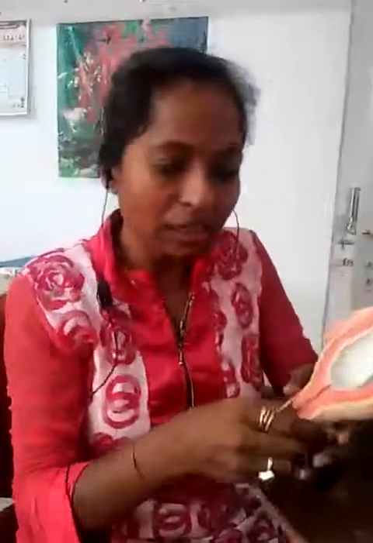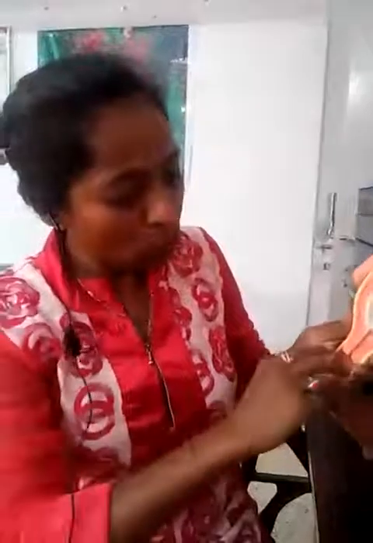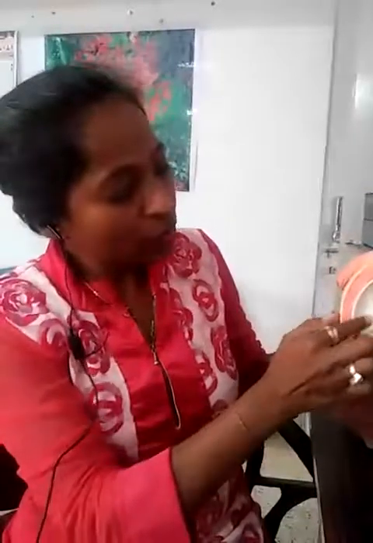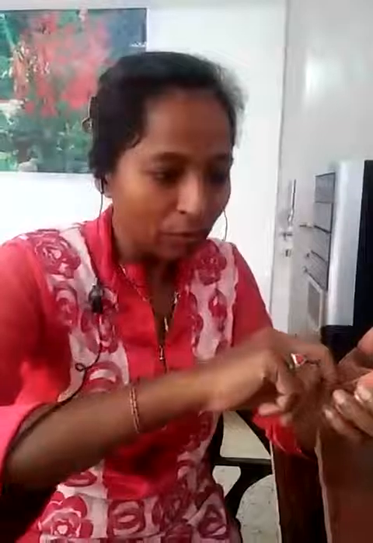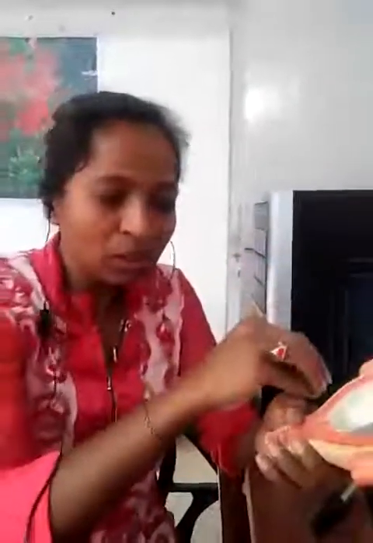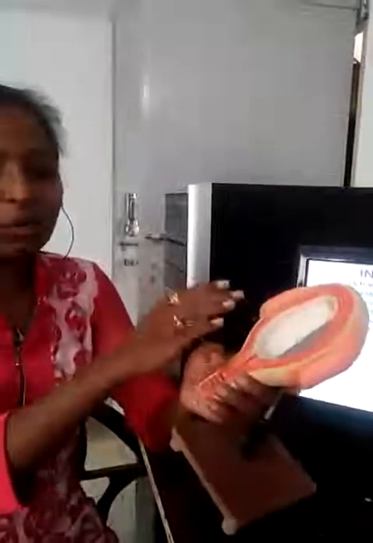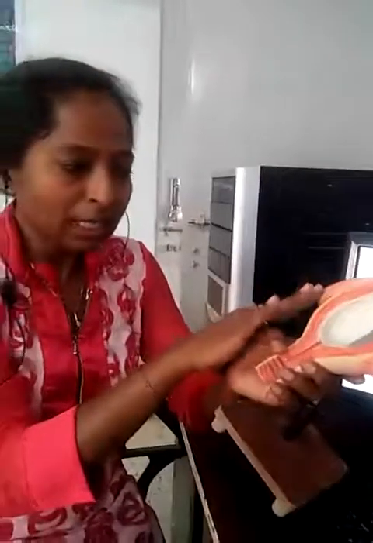Another test that we can do is the Rubin's test. What is done over here? From here, CO2 is pushed, and the CO2 goes from this side. If you use a stethoscope over here and there is a rumbling sound present over this side, that indicates the fallopian tubes are intact.